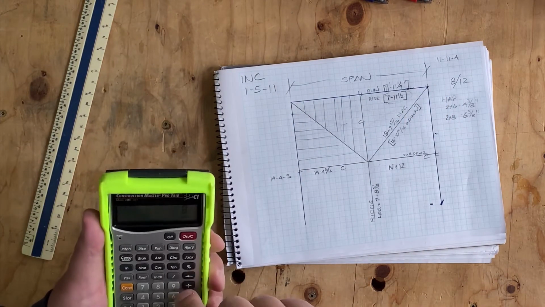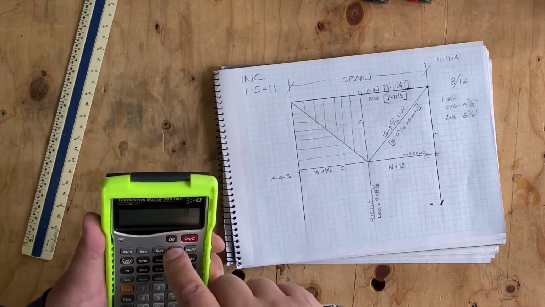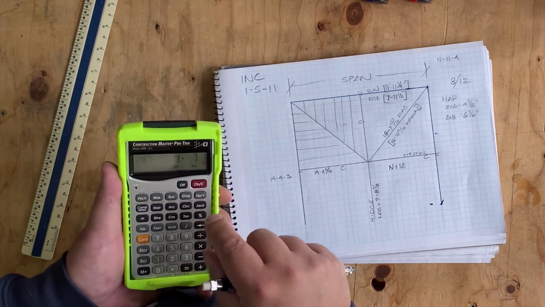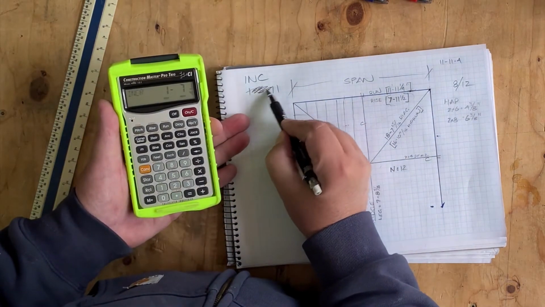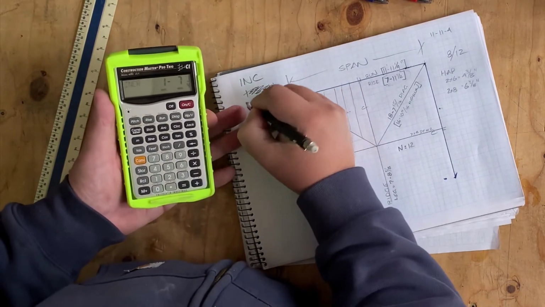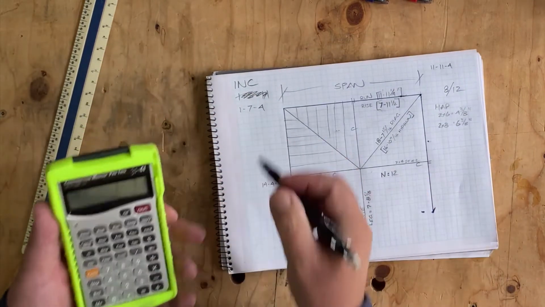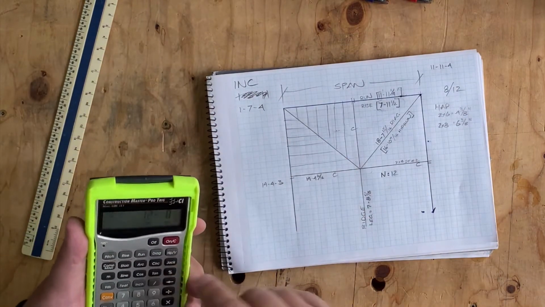8-inch pitch, diagonal 14.4. Yep. Okay, so now jacks 16-inch. So yeah, see, let's get this right. So this is 17 1/4. Hit jack again.